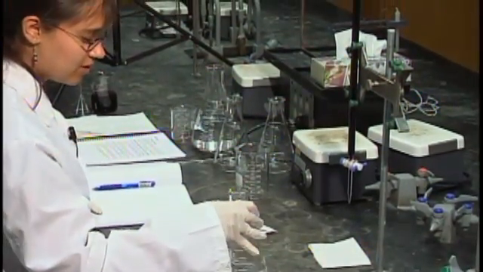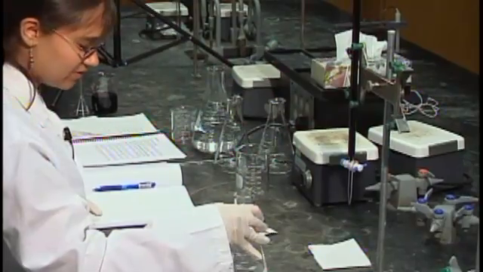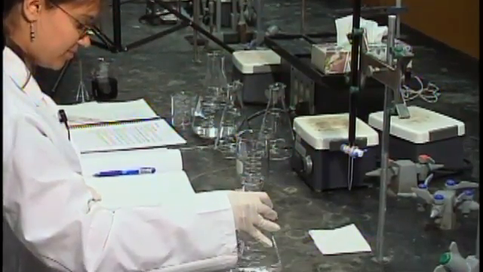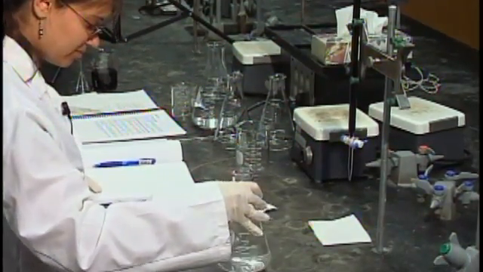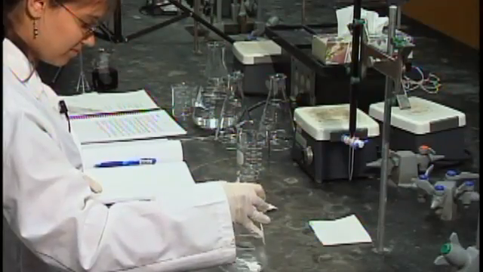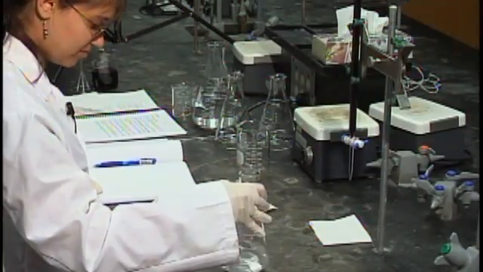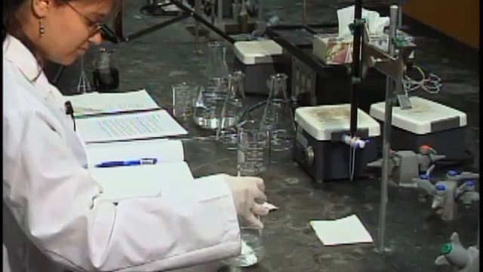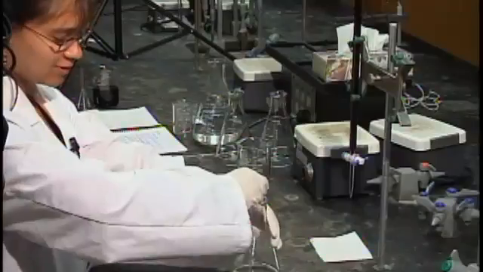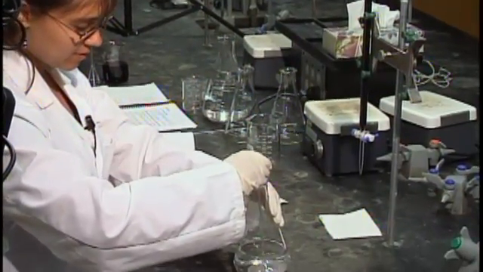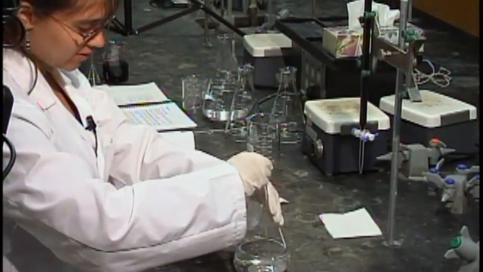And we'll swirl the solution until it dissolves. And if there are any big chunks of sodium oxalate, you can crush them with a glass stirring rod so they'll dissolve.